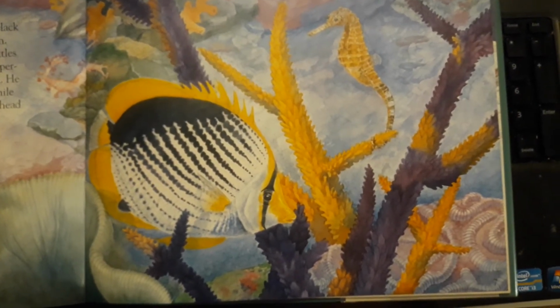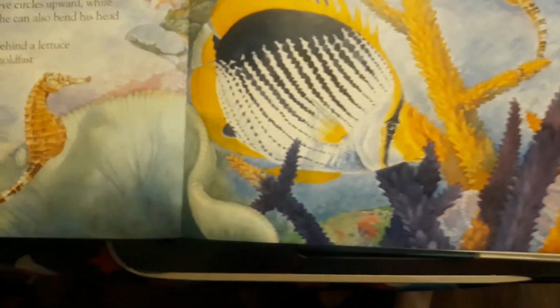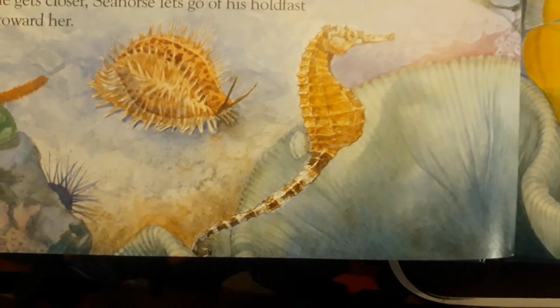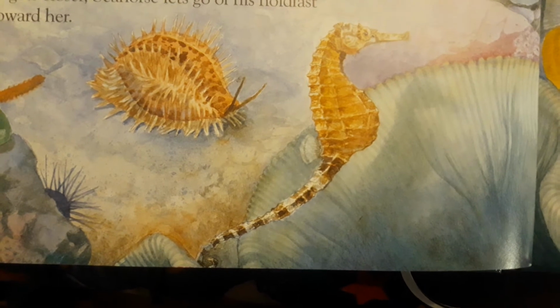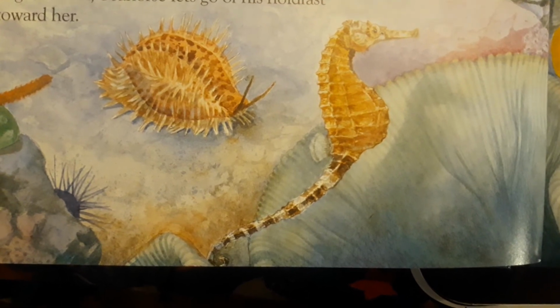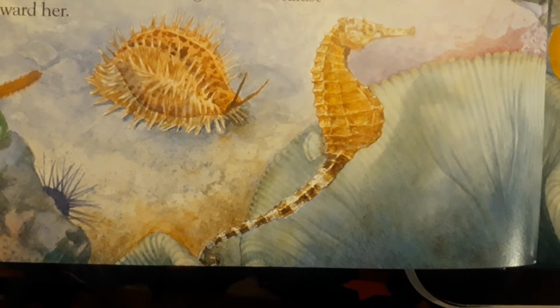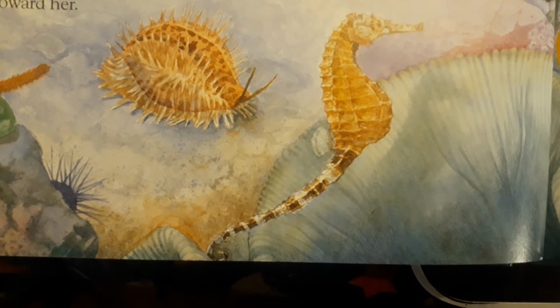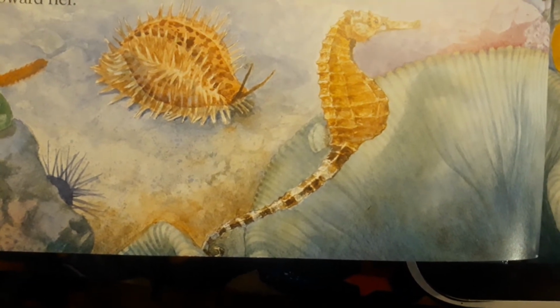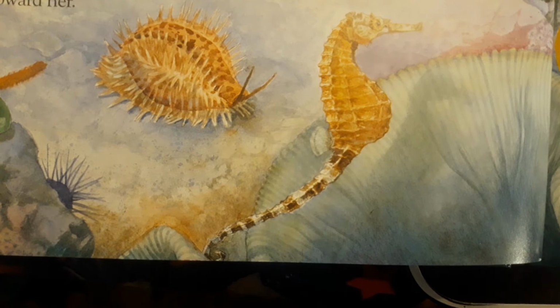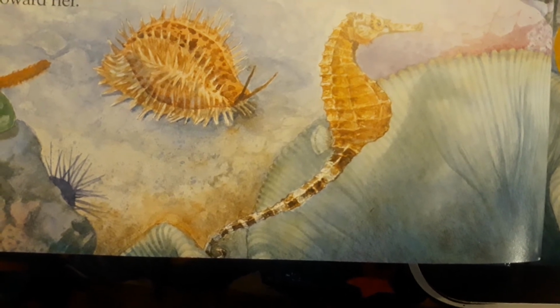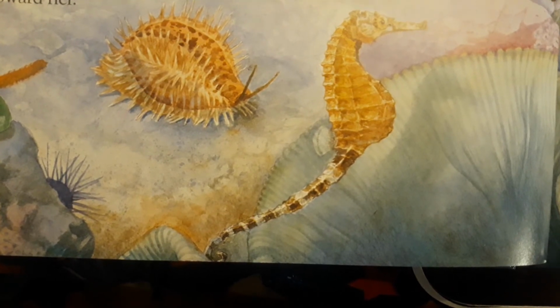The brown and yellow stripes on Seahorse's tail blend perfectly with his coral holdfast, making it hard for other fish to see him. He can see all around him, though. Now his right eye circles upward while his left eye looks down. Because he has a neck, he can also bend his head up and down as he looks around.